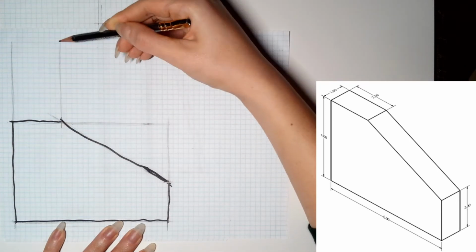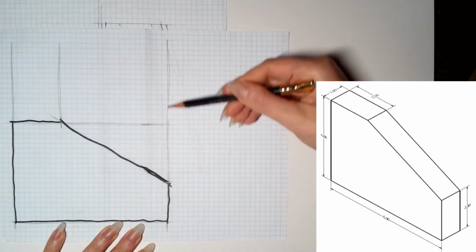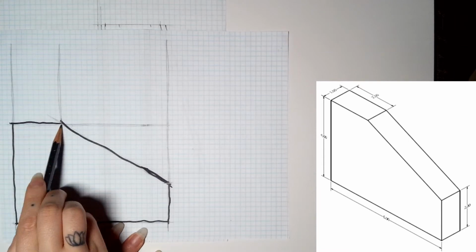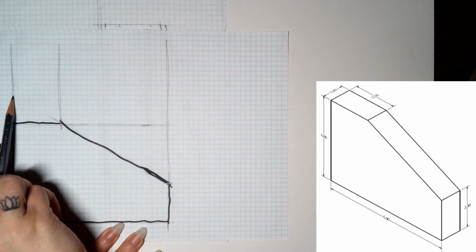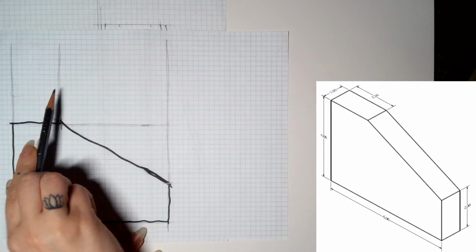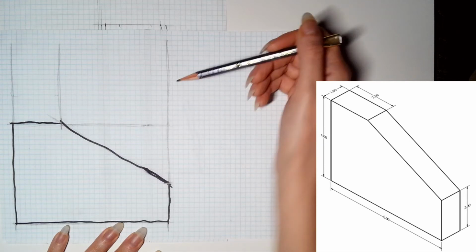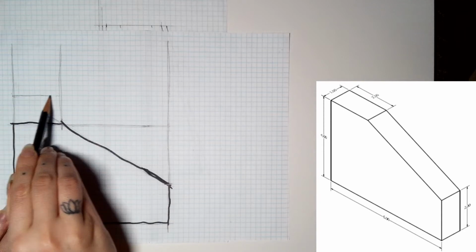So from each of these features, I'm just going to project a guideline straight up. And especially since I didn't use any measurements to do this, it's going to save me the annoyance of trying to measure out how far over this is and how far over that is, because I just have it projected directly above.